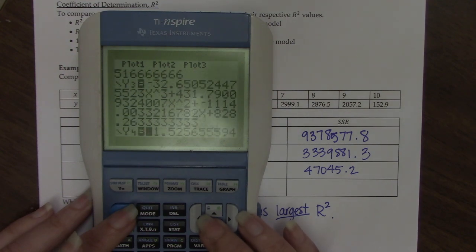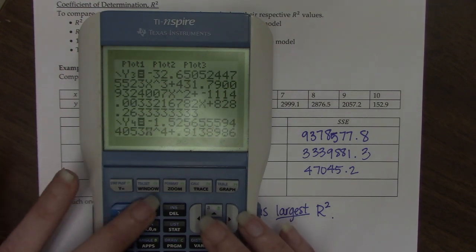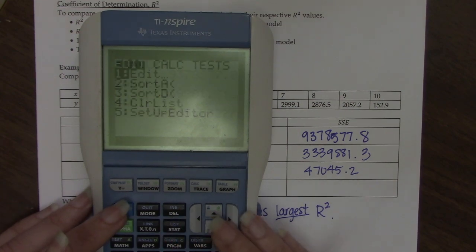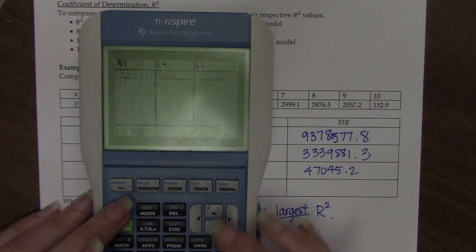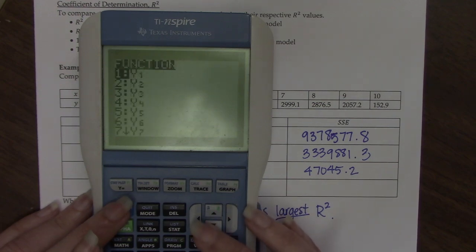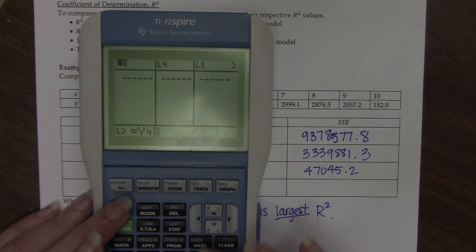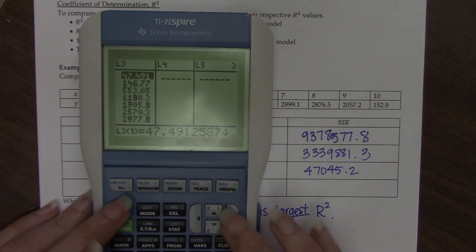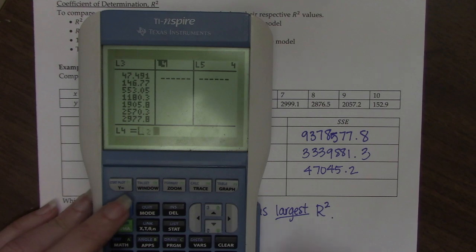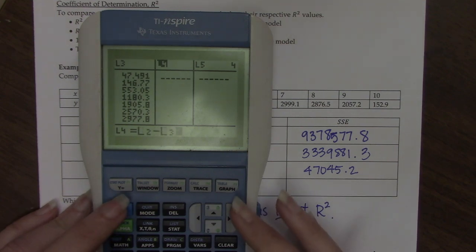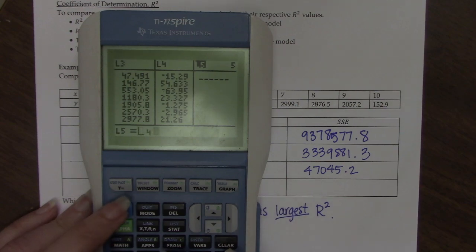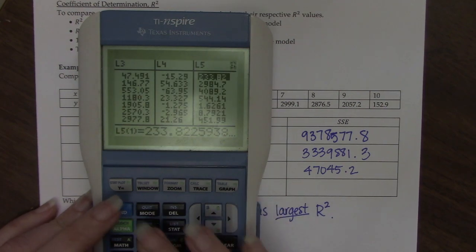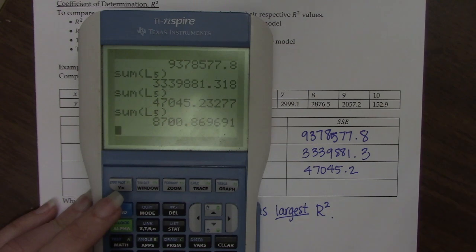Normally it just does it. I just want to make sure we did save the function. So let's try this again. So list, edit, there we go, vars, function, Y4, L1, there we go, L2 minus L3, and square L4. So now, second enter, and boom.